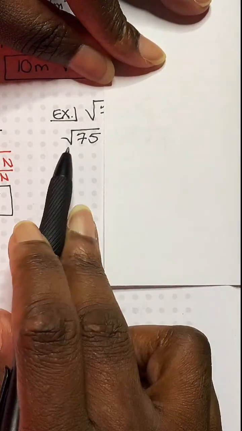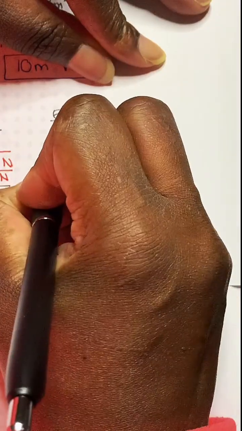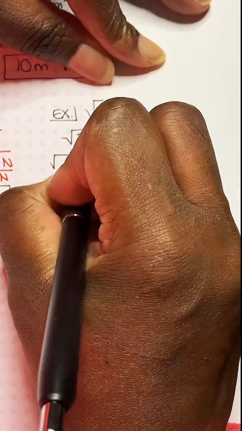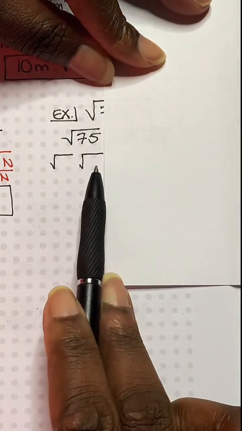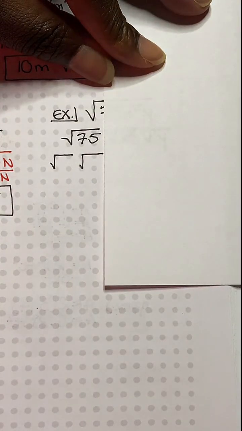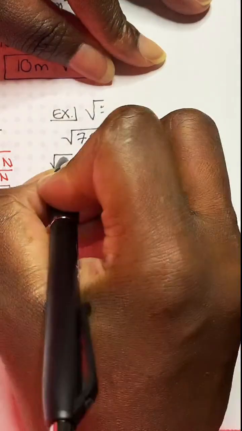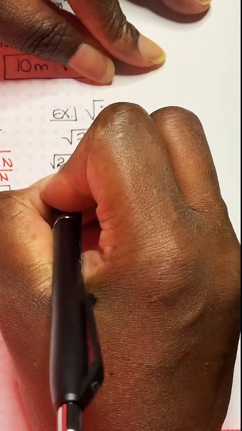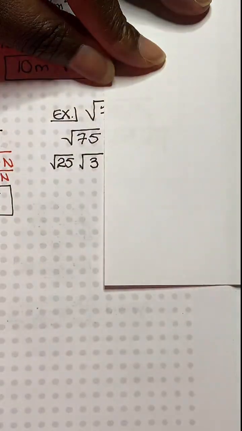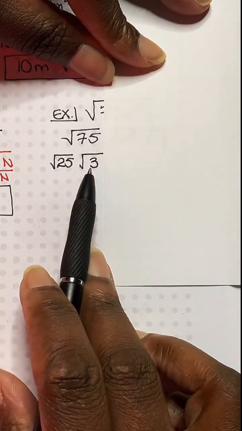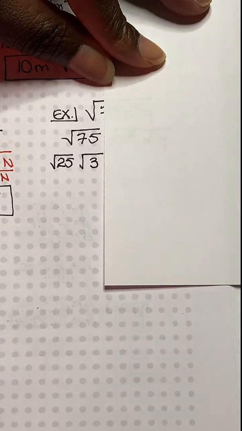All right, so square root of 75, that can be broken up. And I need for it to break up into a perfect prime combination. So 75, every time I think of 75, I automatically think of quarters, like the actual coins. So I know that 25 times 3 will give me 75 because 3/4 gives me 75.